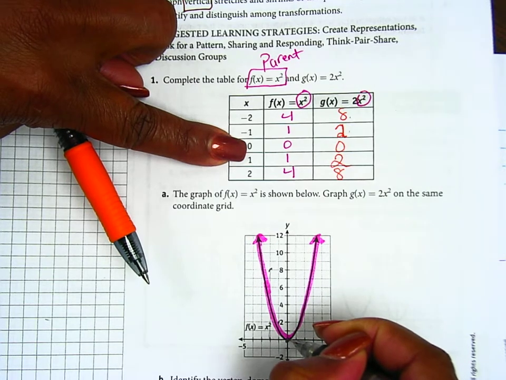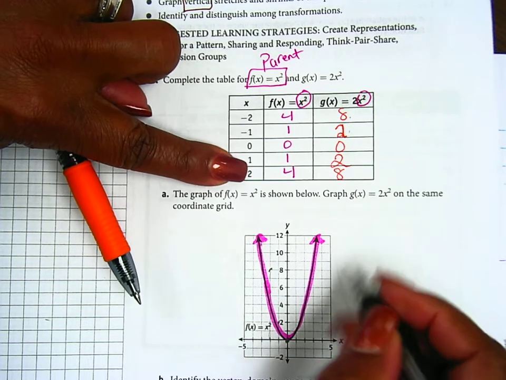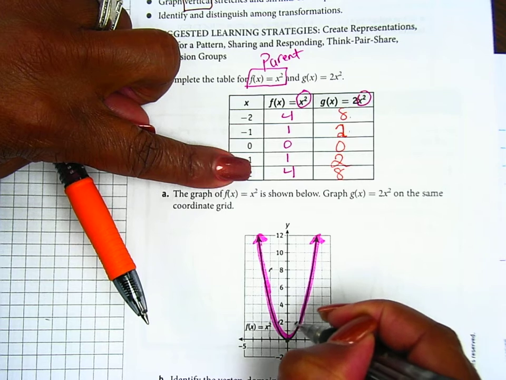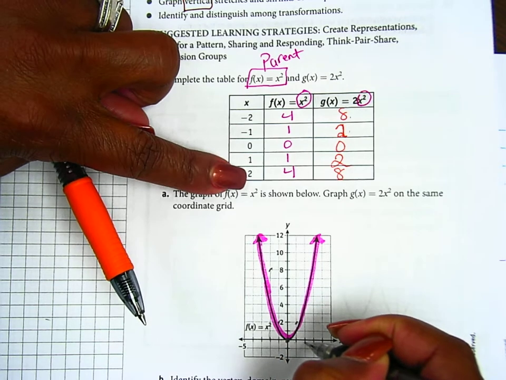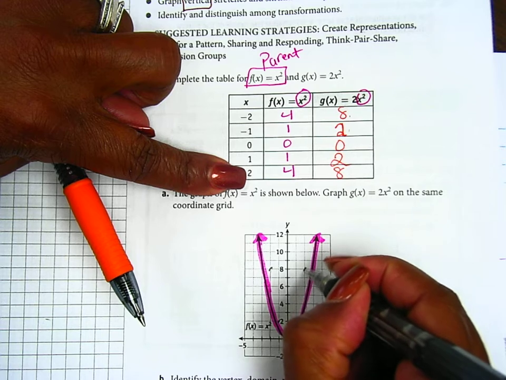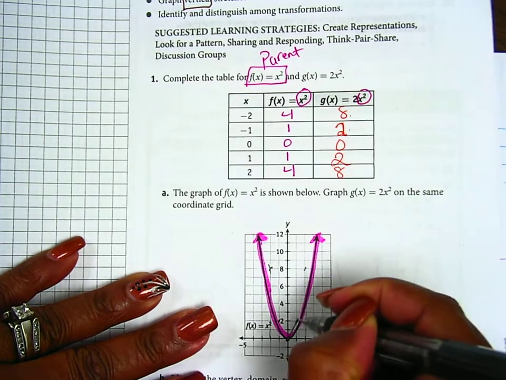They have the same vertex, the same minimum, so the range is going to be the same. Then 1 is 2, and 2 goes up to 8. Right here, let's go ahead and connect this.